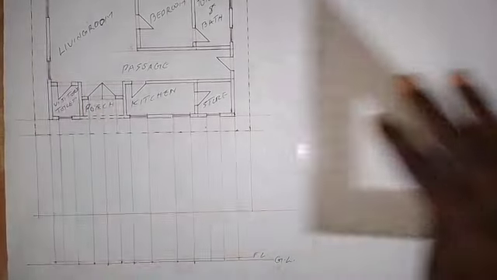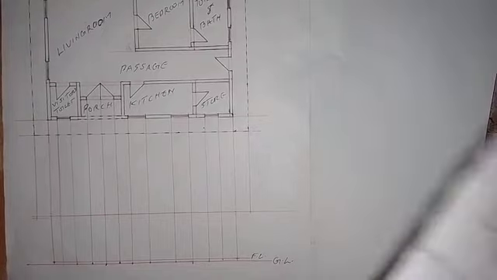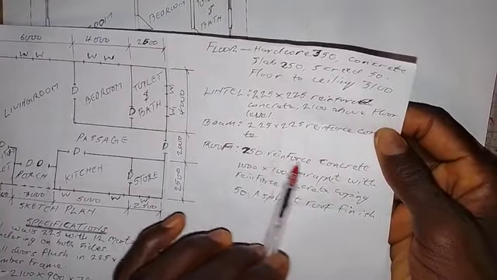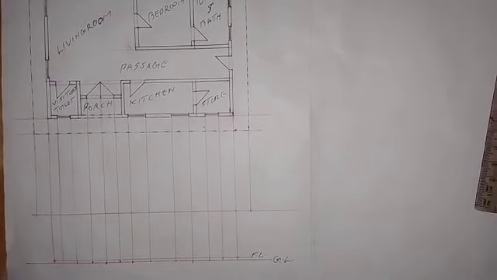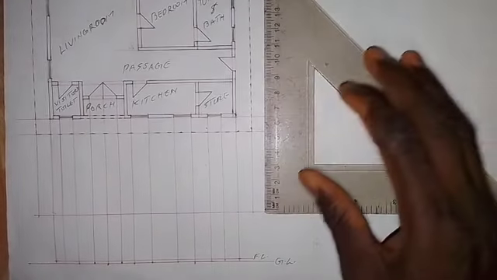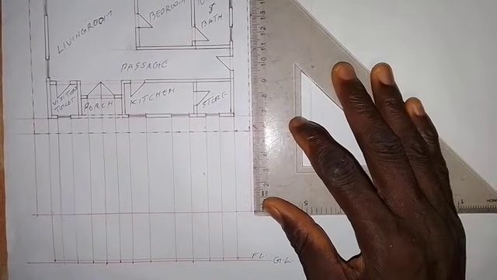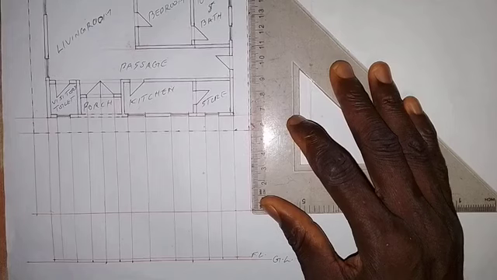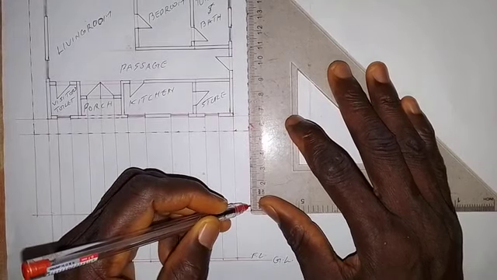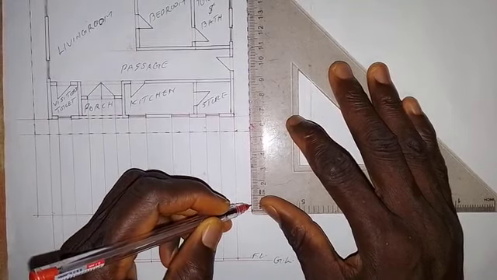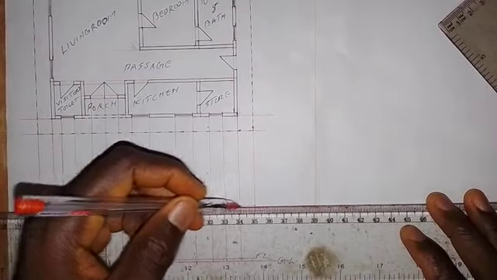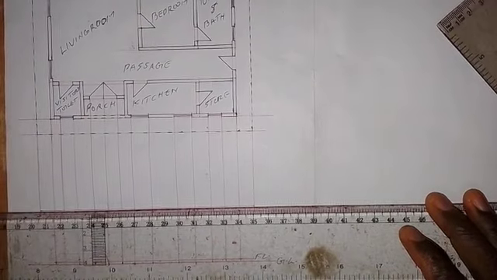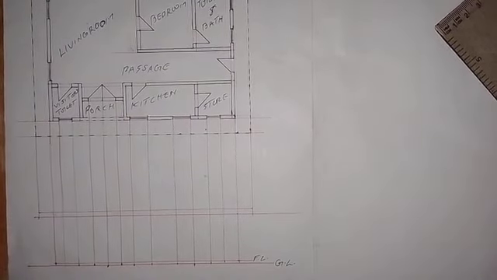Okay, so next thing that we are going to do, let's come to the roof. As I have said before, we have concrete which is 250 millimeters thick. If I divide that by 100, that will give me 2.5, and I will just approximate that to 3 millimeters. So I will take a measurement of 3 millimeters from here, and then I will draw a horizontal line like this.